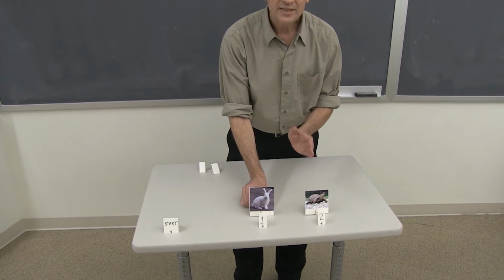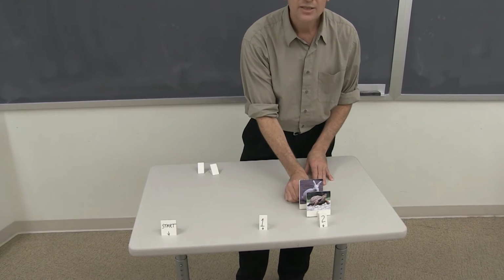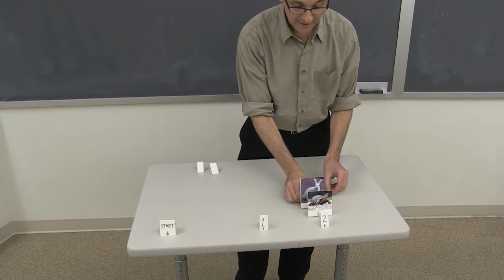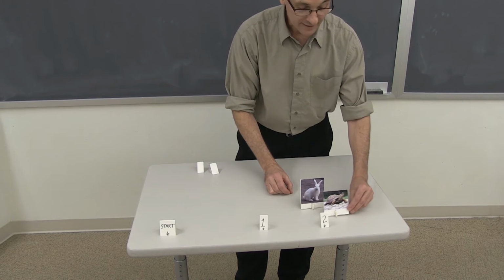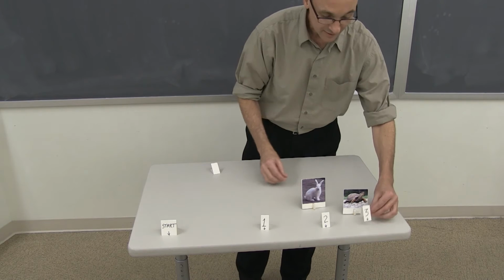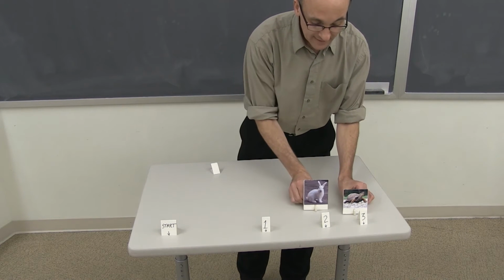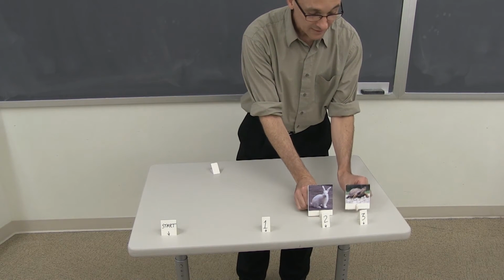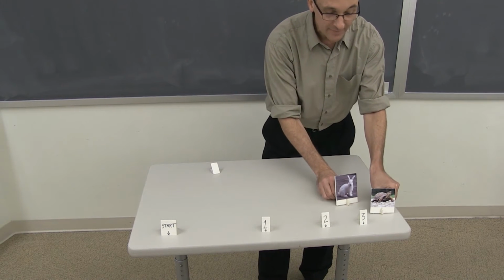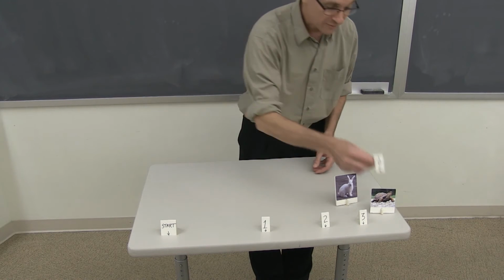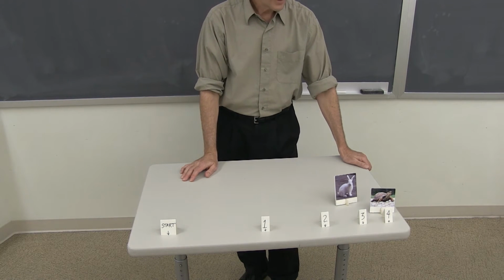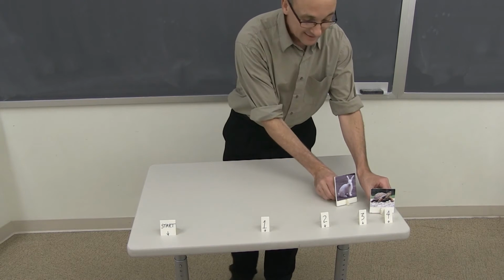In order to catch the turtle, the rabbit must advance to point 2. But while the rabbit is advancing to point 2, the turtle is advancing to a new point. Let's call that 3. Here's point 3 along the track. Now the rabbit is at 2, the turtle is at 3. In order to catch the turtle, the rabbit has to come to 3. During that time, the turtle advances to a new point, 4. And so on. So you can see what's happening now.